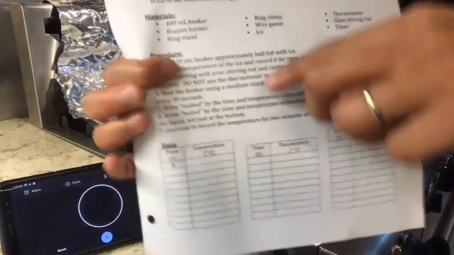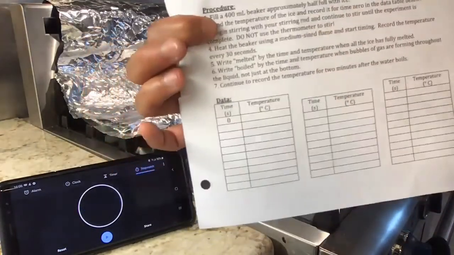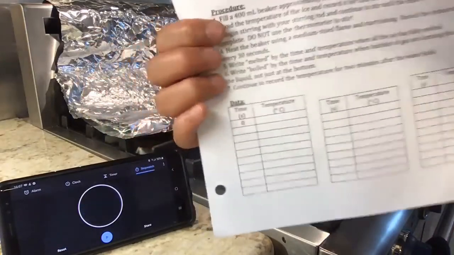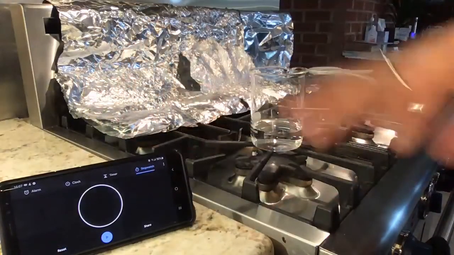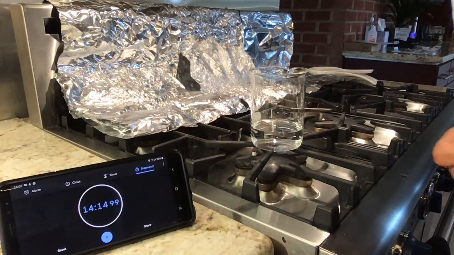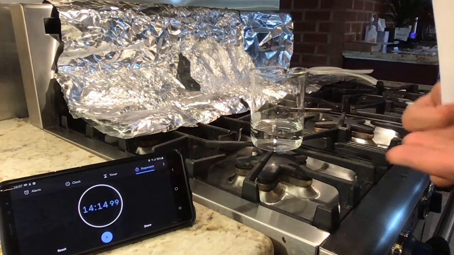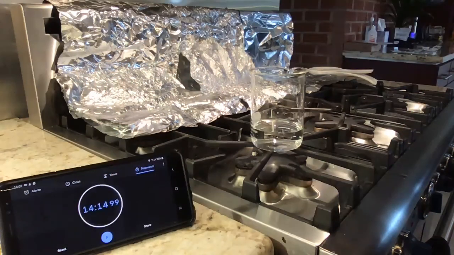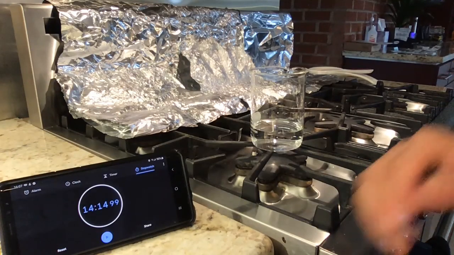You don't need to write the procedure in your lab notebook, at least for this one. At the very least, have a sketch of the setup that we have here, so that there's a record of what the experiment looked like. All right, I'm going to pause the video.